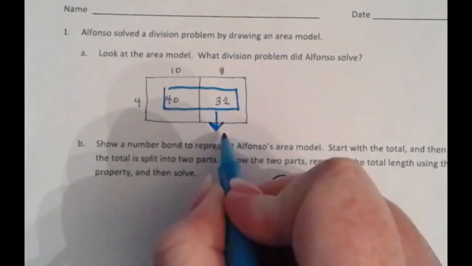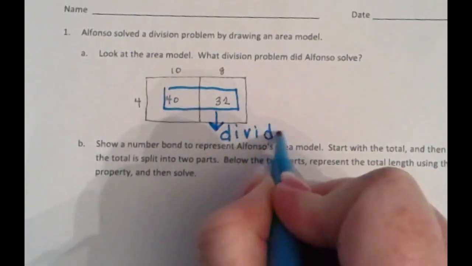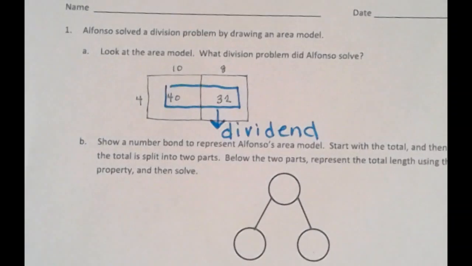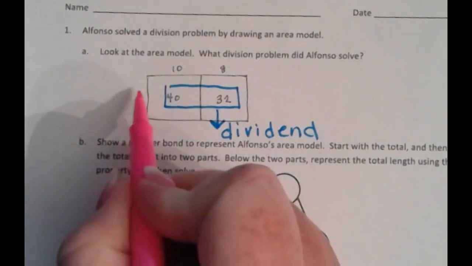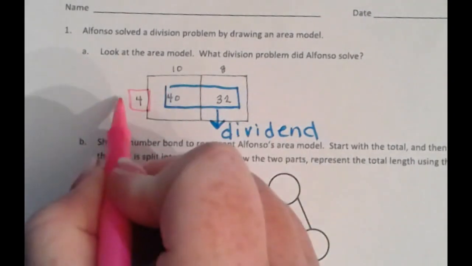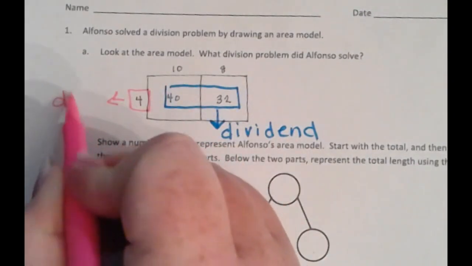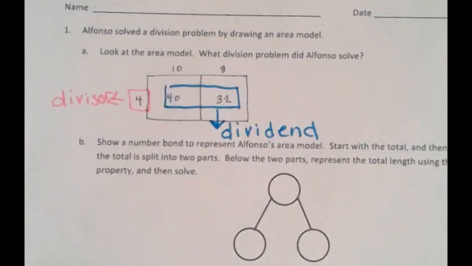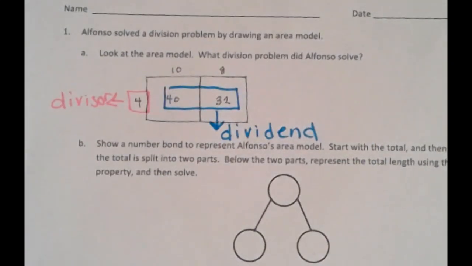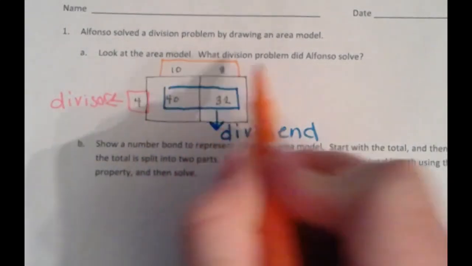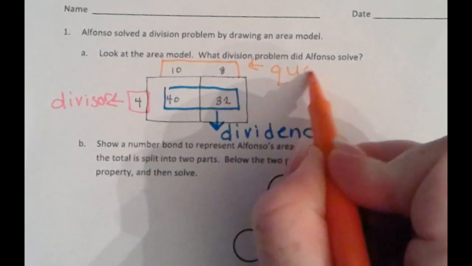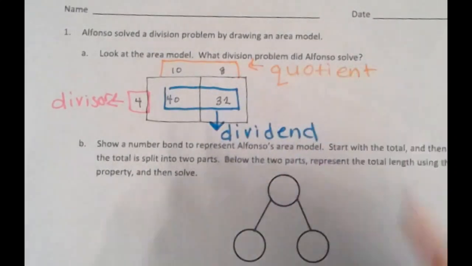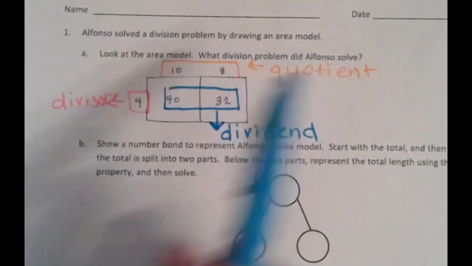So this right here is our dividend. This here is our divisor. And then this here is our quotient. Alright, so now using that information, I should be able to piece together the division problem that Alfonso solved.